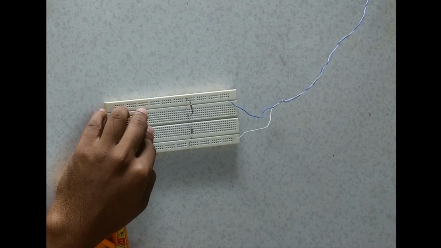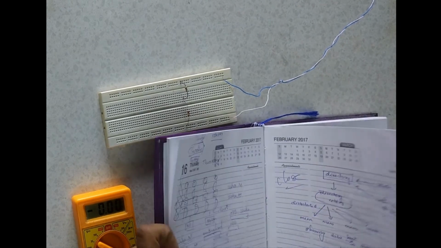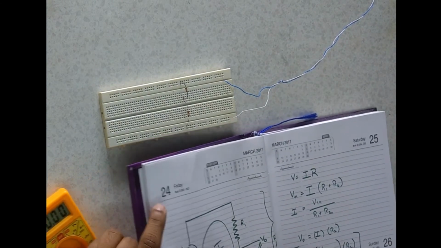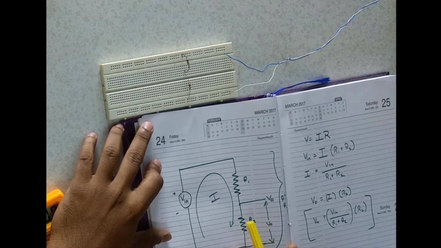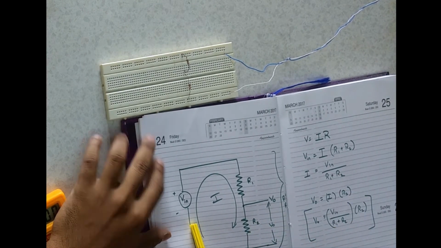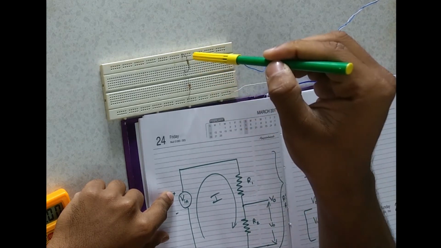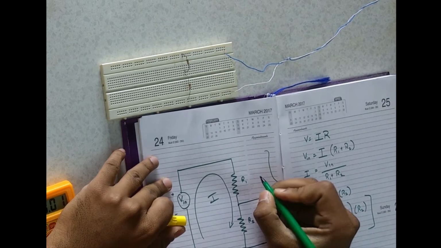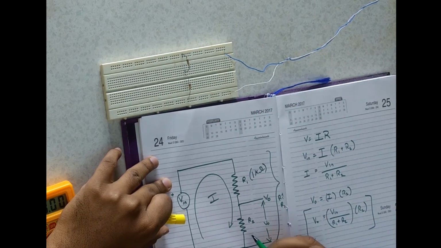As per the diagram I explained before, the voltage input is here, the resistance R1 is 1 kilo ohm, and resistance R2 is 2.2 kilo ohms.